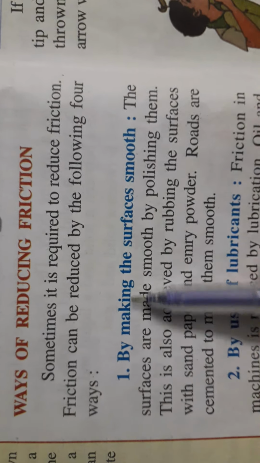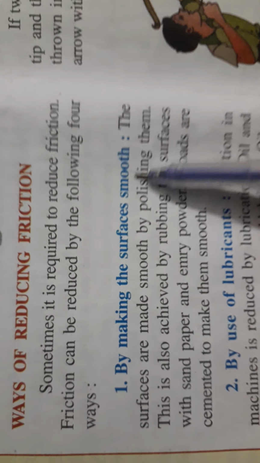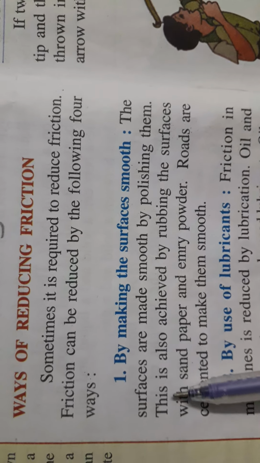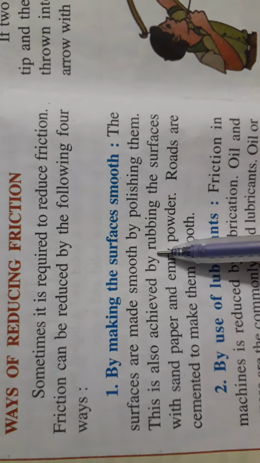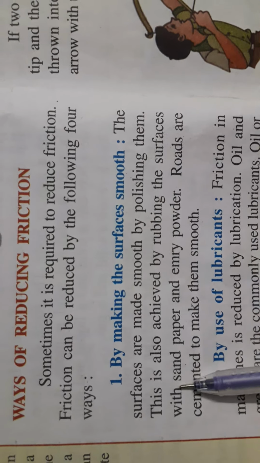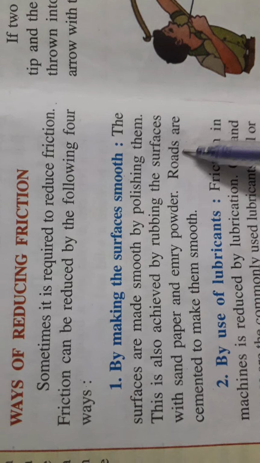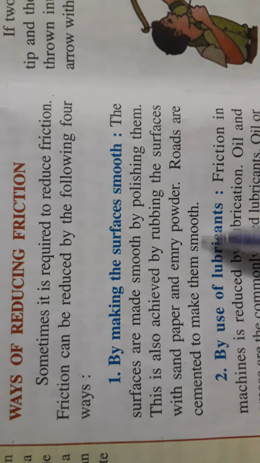First one, by making the surfaces smooth. The surfaces are made smooth by polishing them. This is also achieved by rubbing the surfaces with sandpaper and emery powder. Roads are cemented to make them smooth.